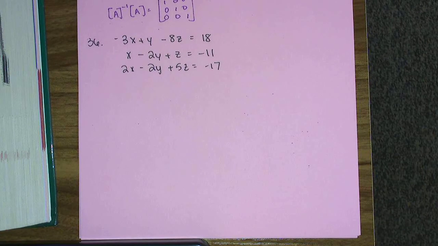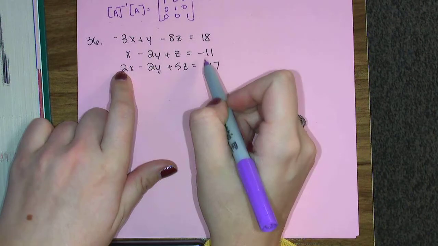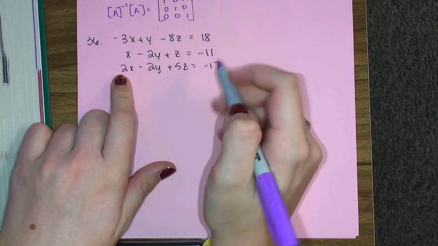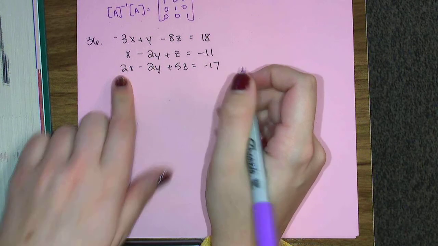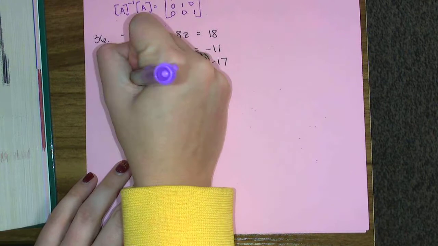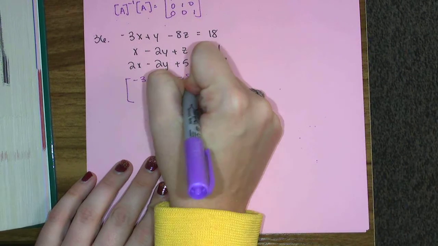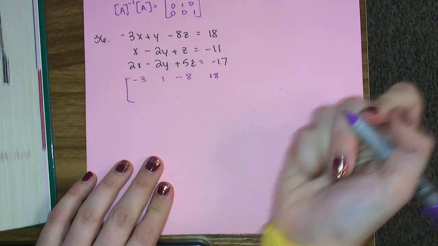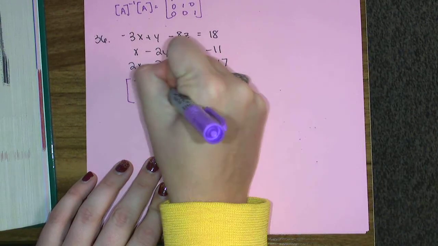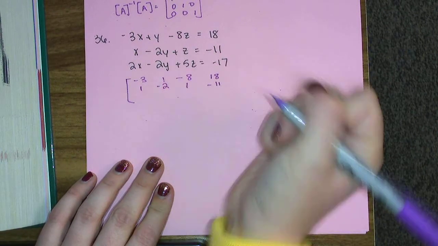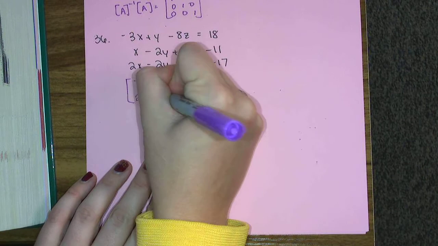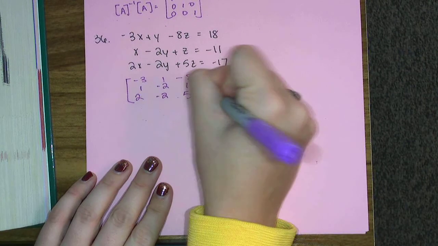Alright, so we're literally going to copy the numbers down here. We're going to end up with a 3 by 4 matrix. So you're going to copy them down. It's going to be -3, 1, -8, 18, 1, -2, 1, -11, 2, -2, 5, -17.